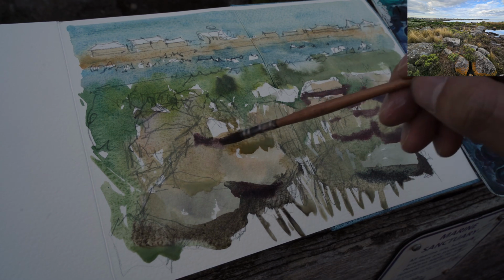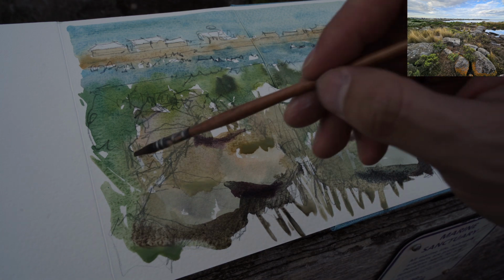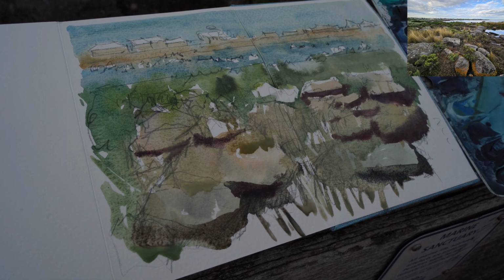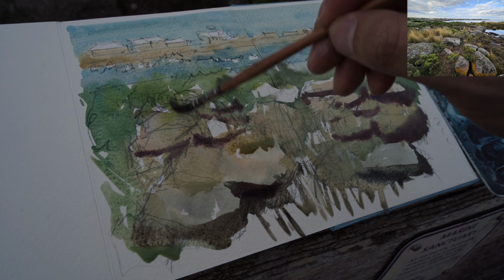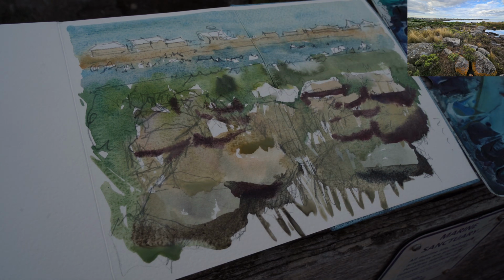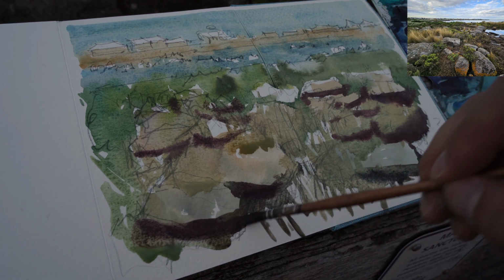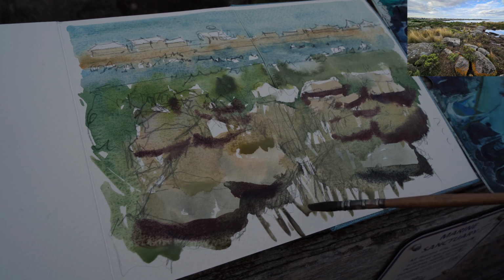The ones at the back, you don't really need too many darks, but I find, especially in a scene like this where we're reducing the complexity a lot, kind of emphasizing maybe some darks on those rocks at the back can actually be quite helpful.